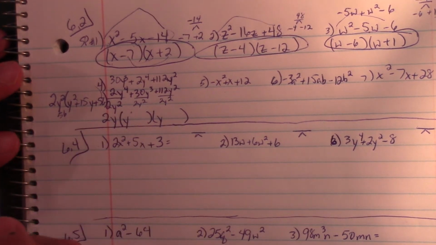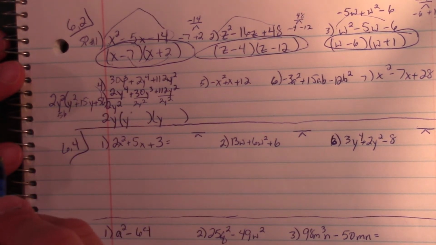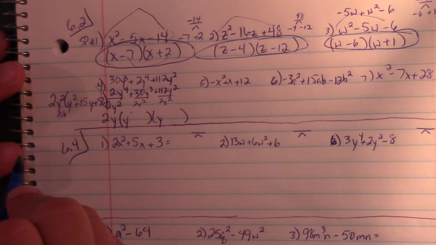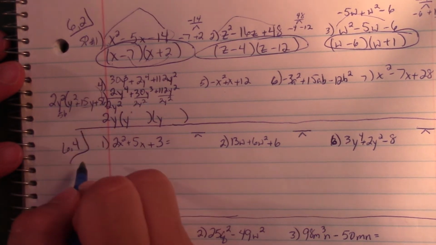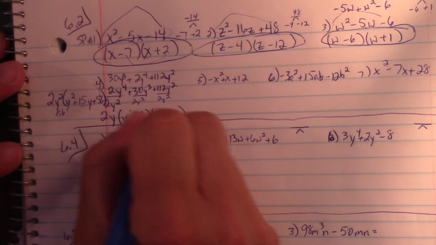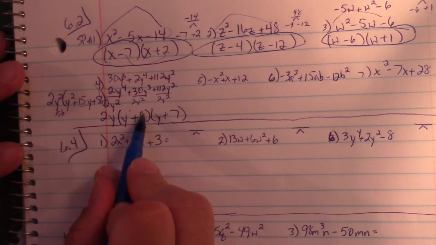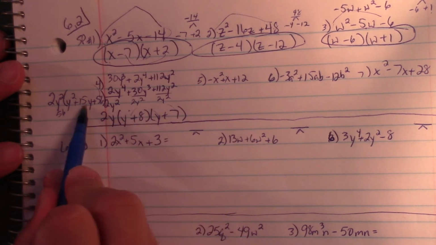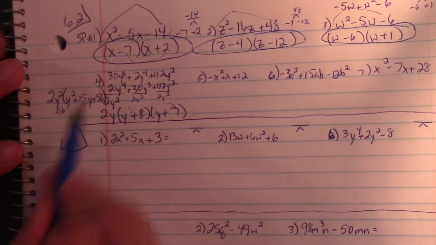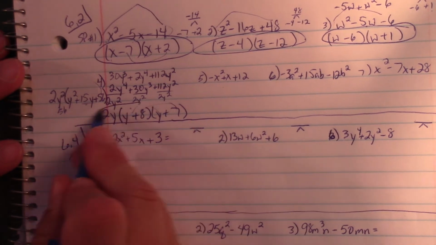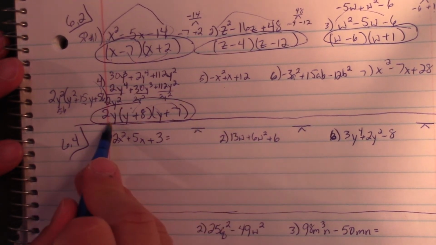I've got 1 and 56, 2 and 28, 3 doesn't go, 4 and 14. It doesn't give me 15 yet. Let's see, the most obvious one, 8 and 7. Yep, that'll give me 15. Cool. So it's just plus 8 and plus 7, because if I multiply these out again, 8 plus 7 gives me that 15, and 8 times 7 gives me that 56, right? So that's my answer. This 2y squared is still a part of your answer. We talked about this before. The GCF still has to be there, okay?